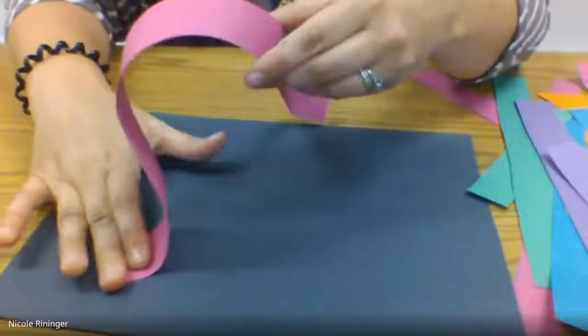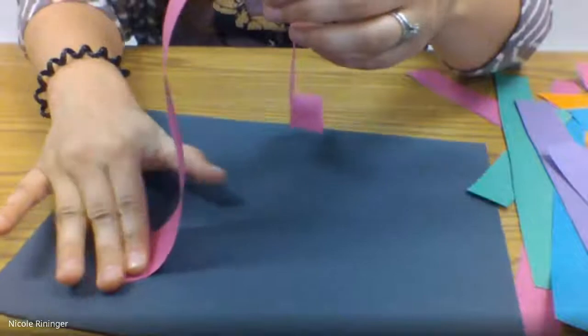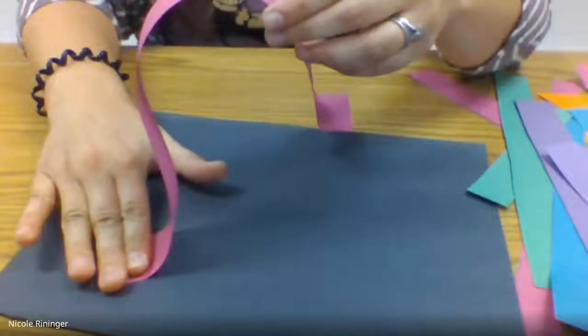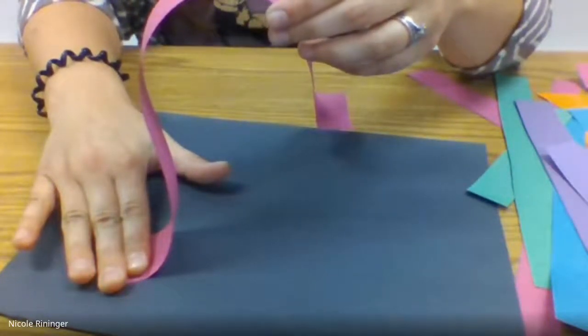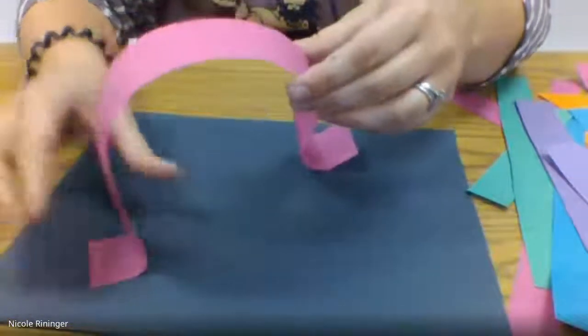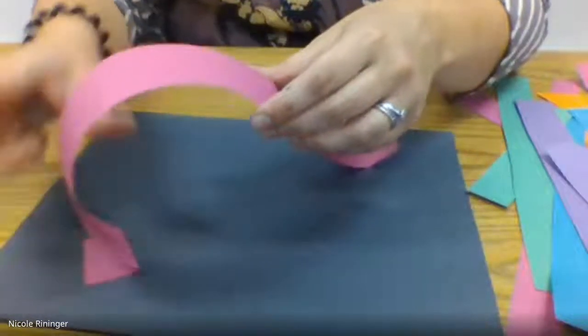Now you might want to hold it for a few seconds so it stays. So I'm going to count to 5. 1, 2, 3, 4, 5. And if you want to, you can kind of press it back like that.